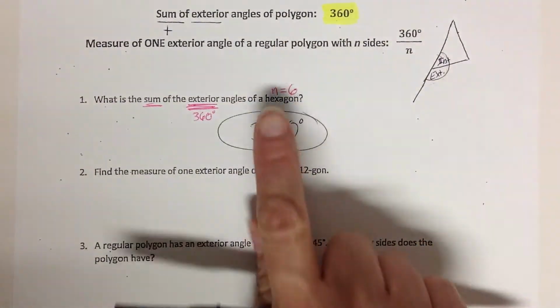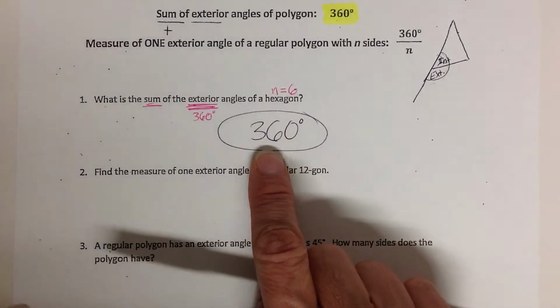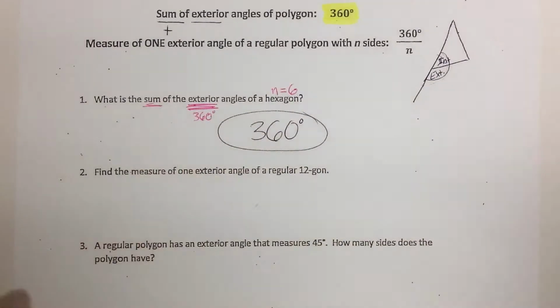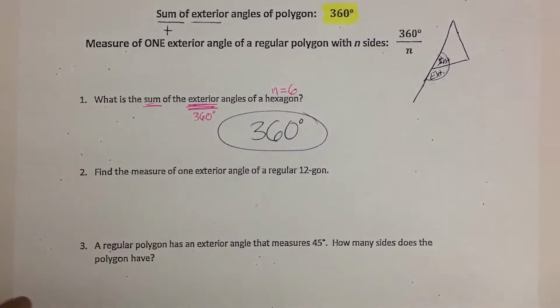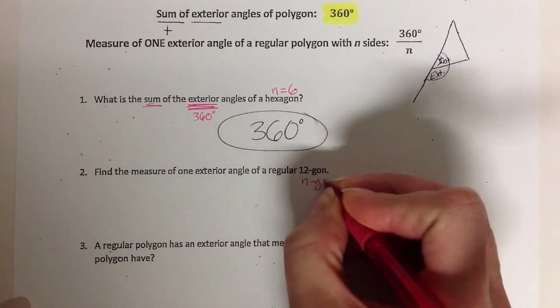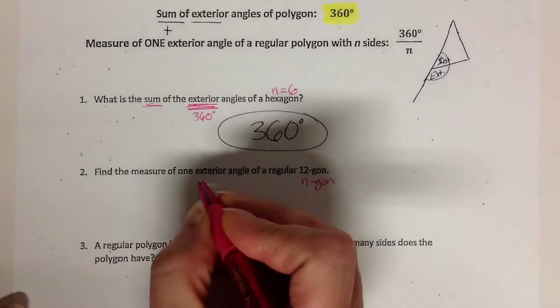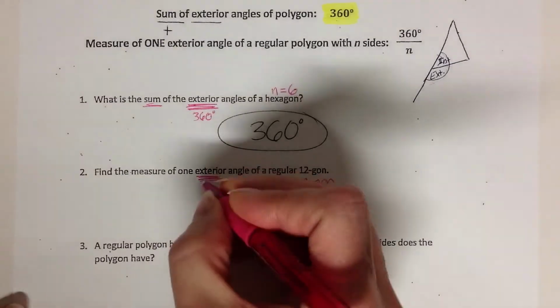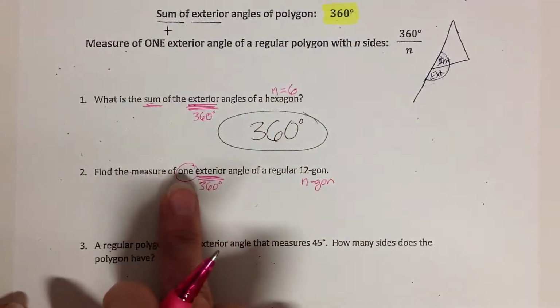It does not matter if this said hexagon, octagon, dodecagon, the answer is going to be 360 if they're asking for the sum. Alright, let's look at another example. Find the measure of one exterior angle of a regular 12-gon. Sometimes we say n-gon for polygon, an unknown number of sides, so they're just telling us that the number of sides here is 12. Okay, so which angle? Oh yeah, exterior. I should be thinking 360. What do they want me to do with that? Oh, they just want me to find one this time.